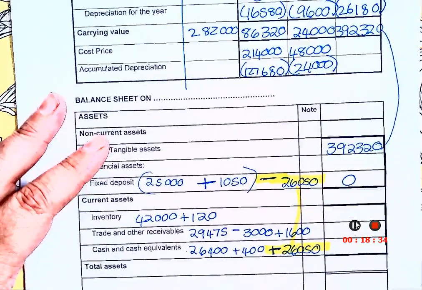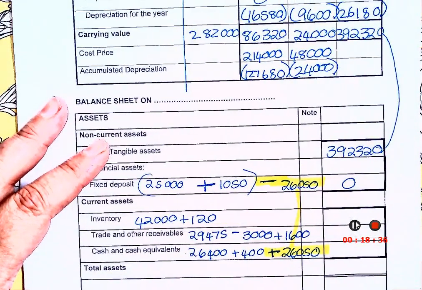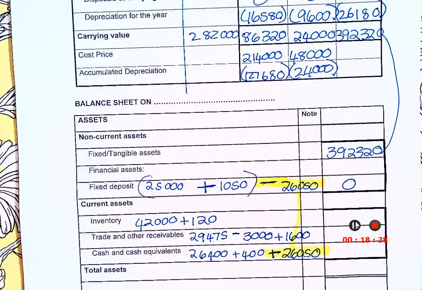Everybody up, everybody sharp. Can you see your fixed tangible assets?